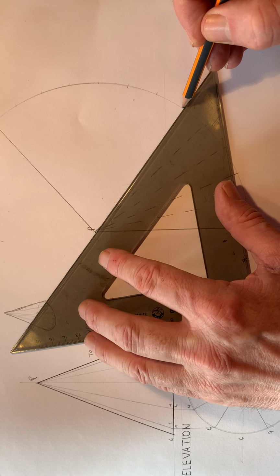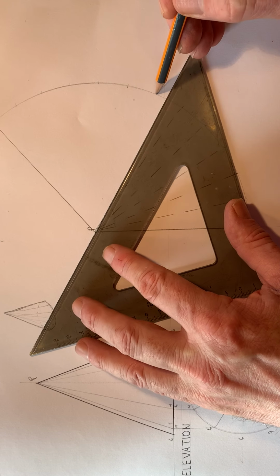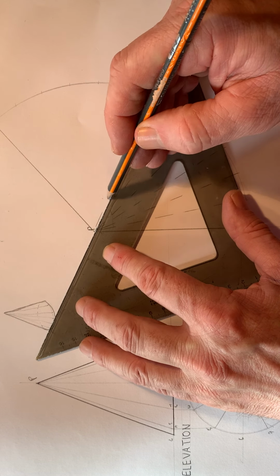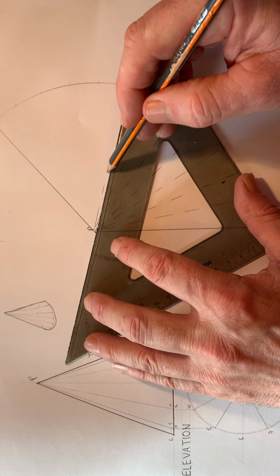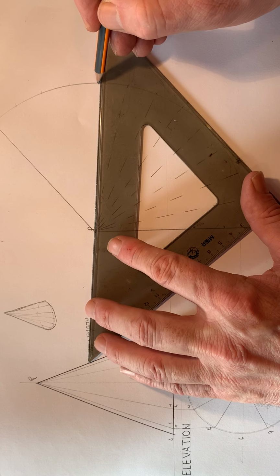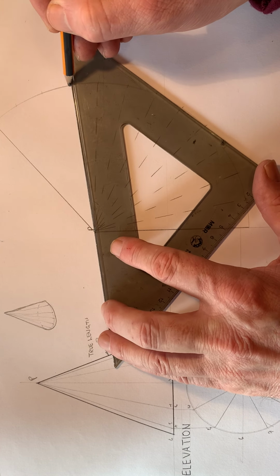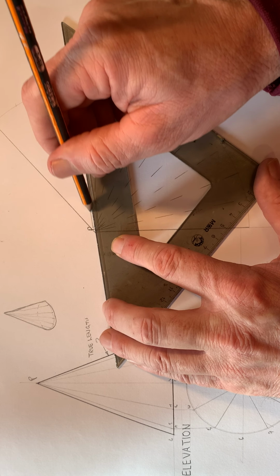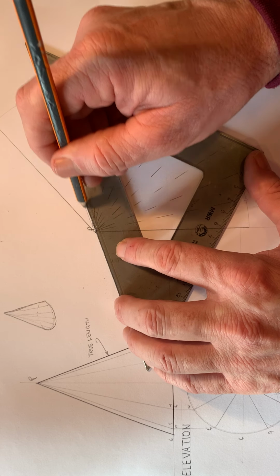Now all of these will have to be numbered as well. So I'm going to number those now in a moment, as soon as I get this done, and this is that. As I said, solid lines represent one thing, dotted lines represent another. And when we're doing developments, the examiner will look for these to make sure that they are dotted.